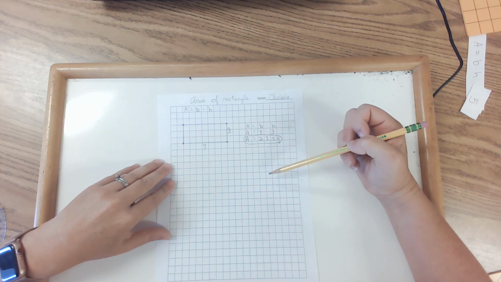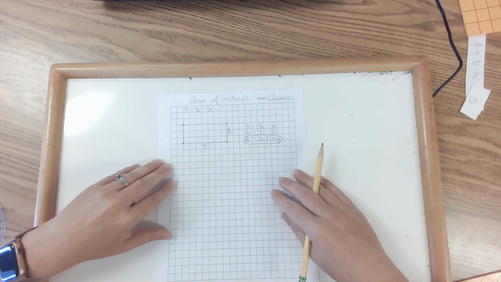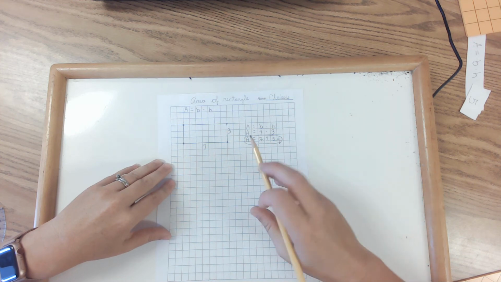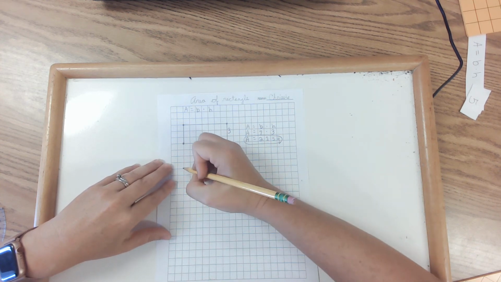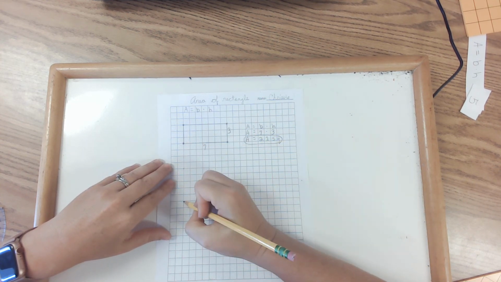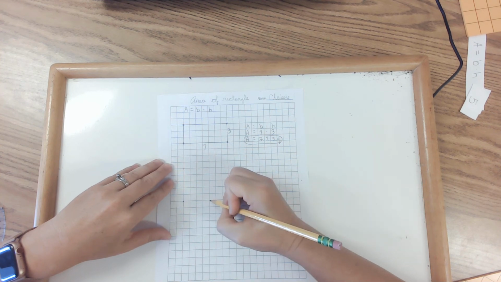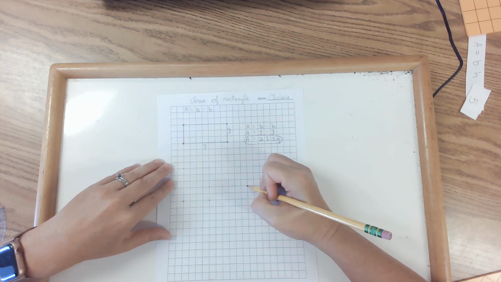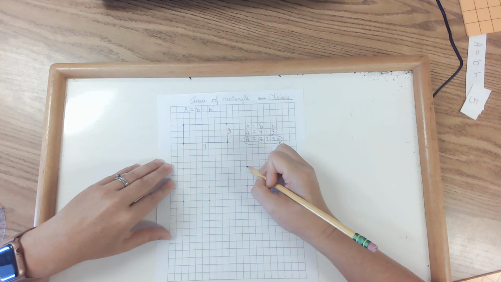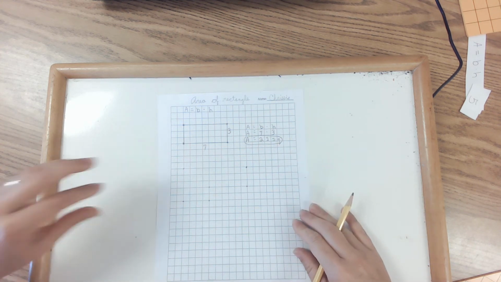Something else you can do once you feel like you're very good at this is you can put several rectangles together into just one drawing and figure out the area of that. So let's just say I want to do something a little bit silly and do a shape like this.